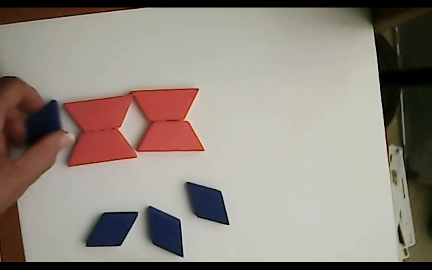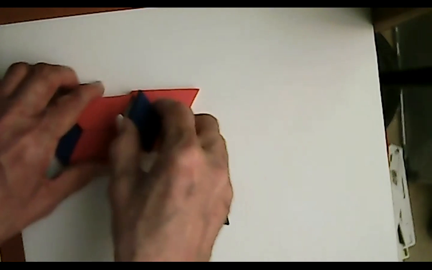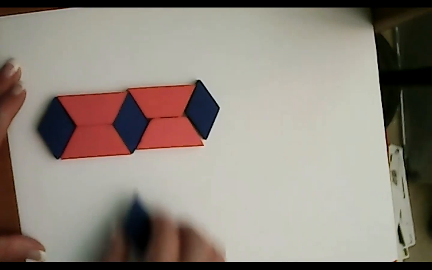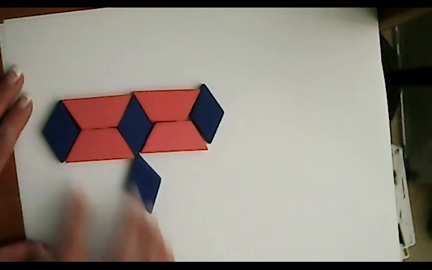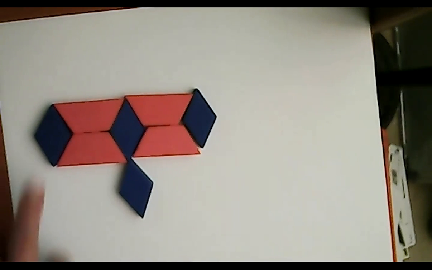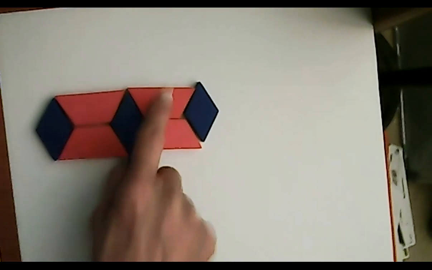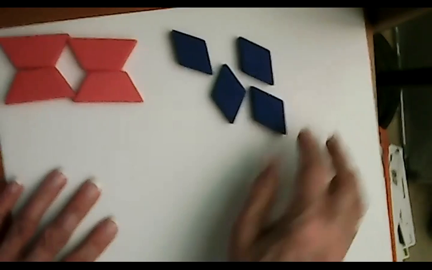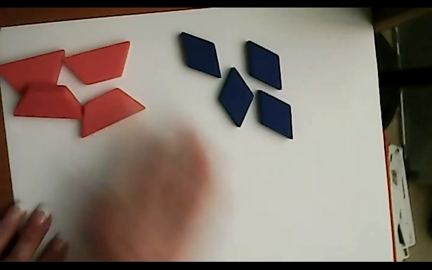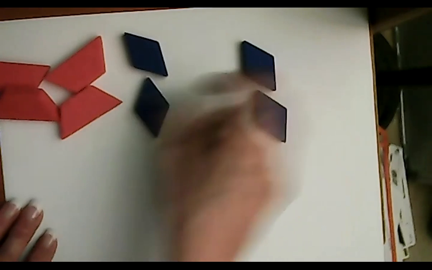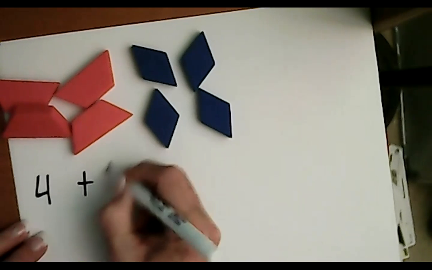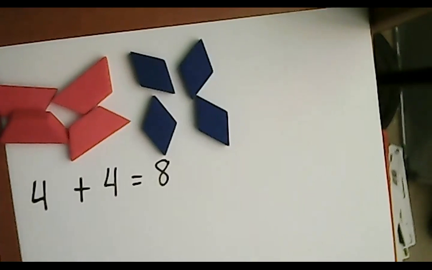And I can say I can visualize 4 red easily, and I can visualize 4 blue, and I can count 1, 2, 3, 4, 5, 6, 7, 8. Or I can say, just like the other character did, I can continue counting 4, 5, 6, 7, 8. And then just simply write the equation. 4 plus 4 equals 8.